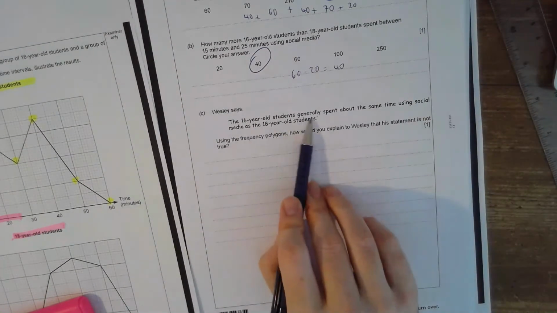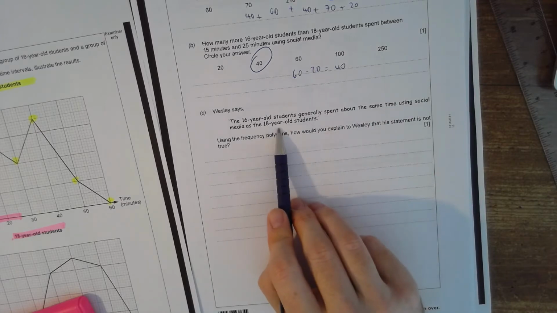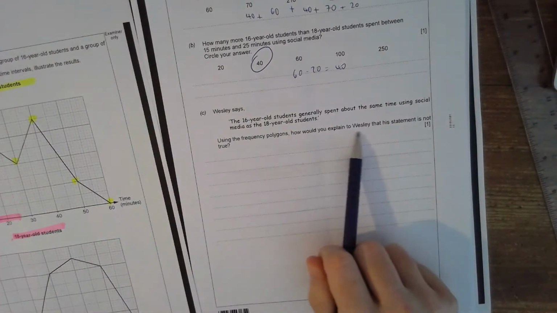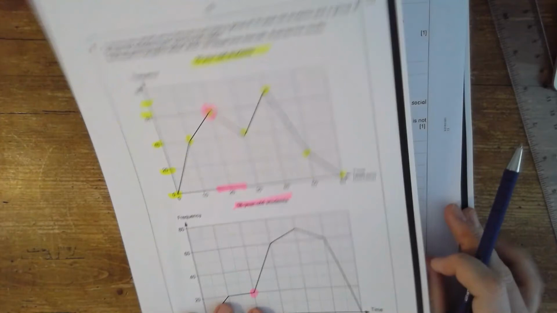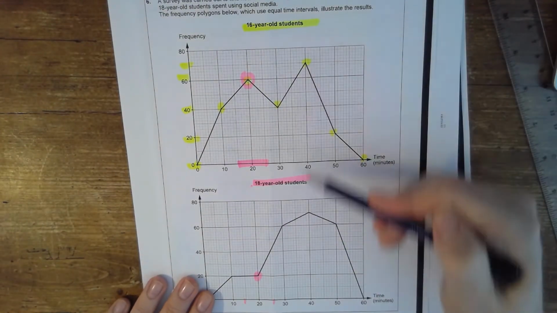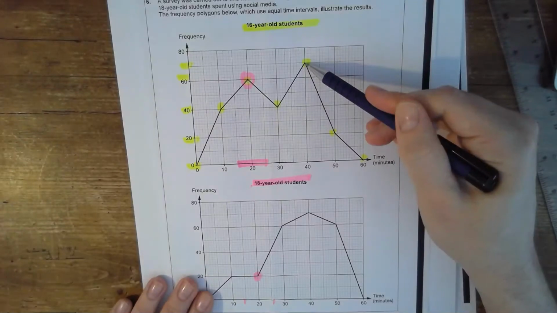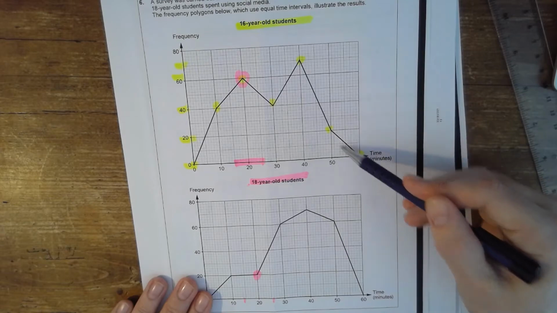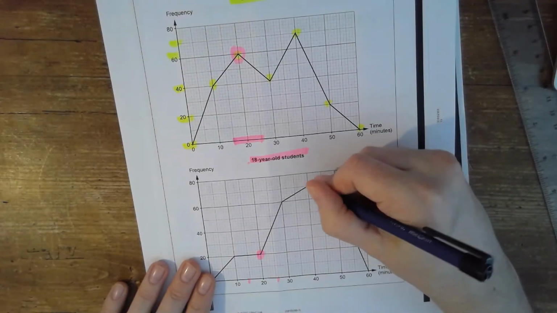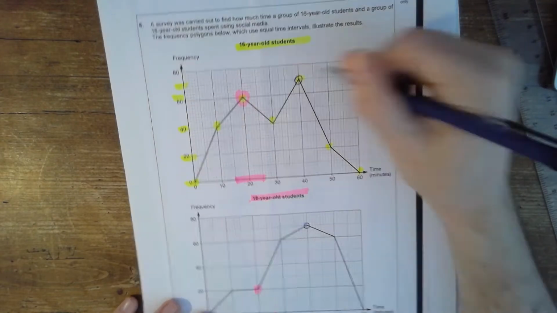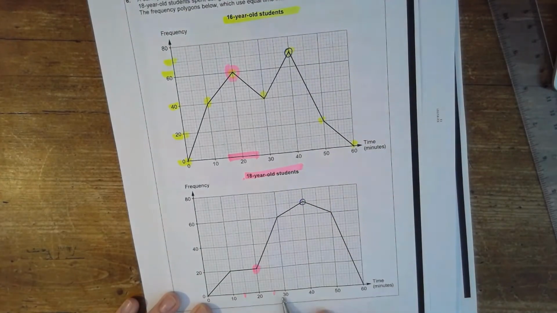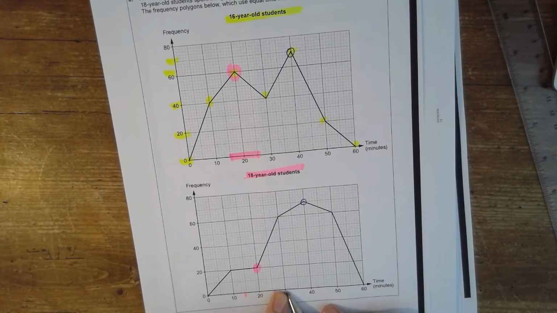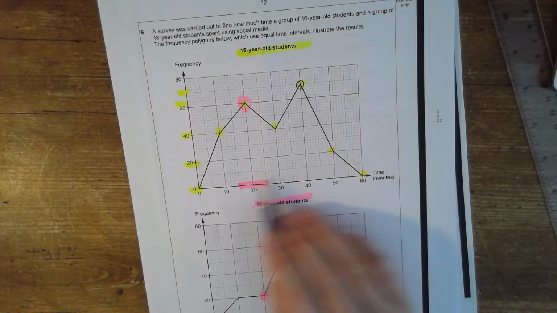Part C. Wesley says the 16-year-olds generally spent about the same time using social media as the 18-year-olds. Using the frequency polygons, how would you explain Wesley's statement is not true? Okay, so Wesley is looking at the peak performance both being 40. But if you look at the frequency polygon here, it dramatically decreases with the 16-year-olds when it comes to 50, and there's none there at 60. Now, the peak performance there and there is the same as the 30 there. So it's about the same number. 60 students here use it for 30 minutes, and 60 students here use it for 50 compared to 20, okay?